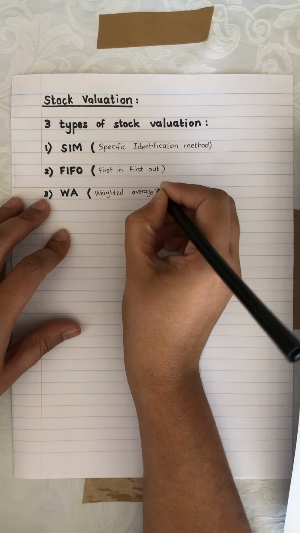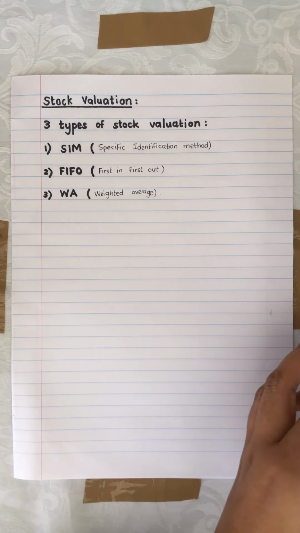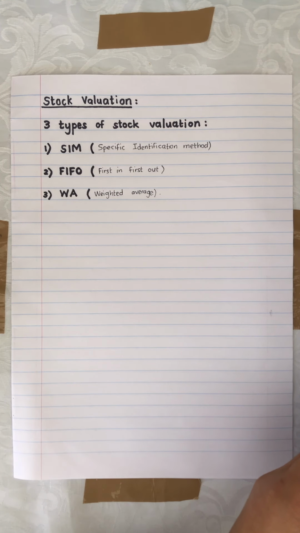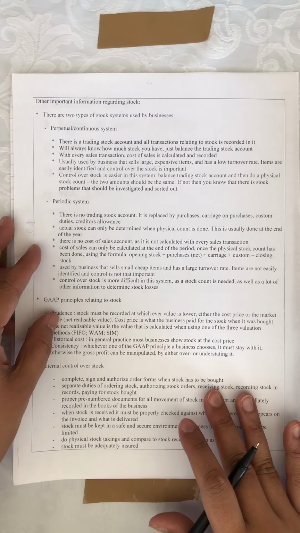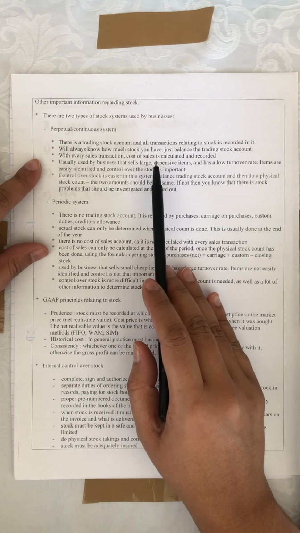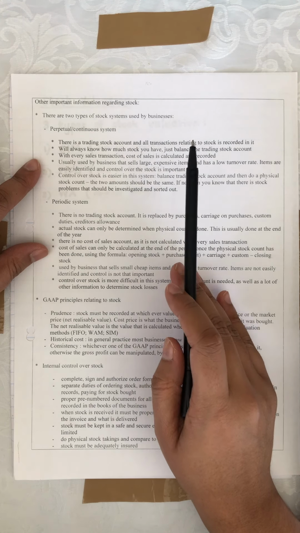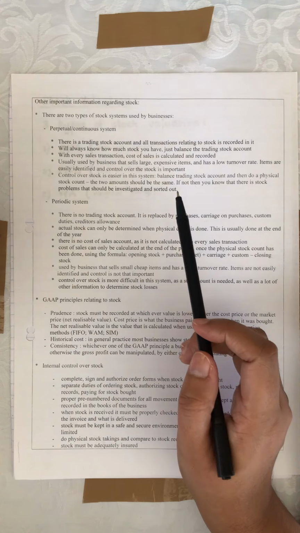Now, we've learned in grade 10 that there are two types of systems when it comes to inventories. You've got your perpetual and you've got your periodic systems. Your perpetual was your continuous, and that's generally used for businesses that sell expensive items but very small amounts of it.